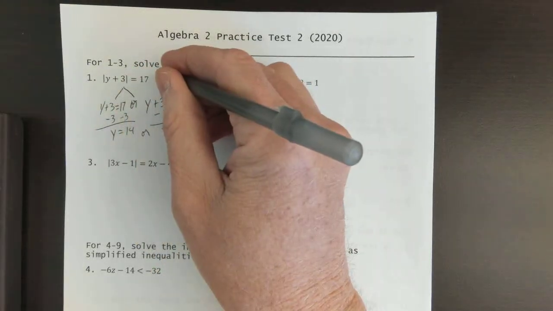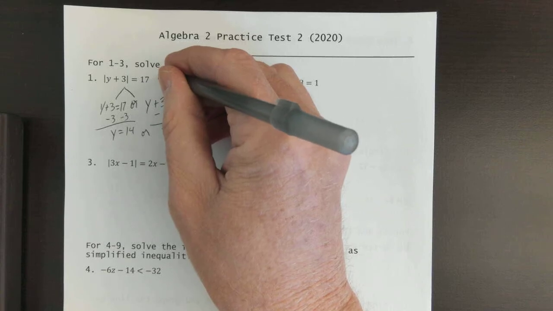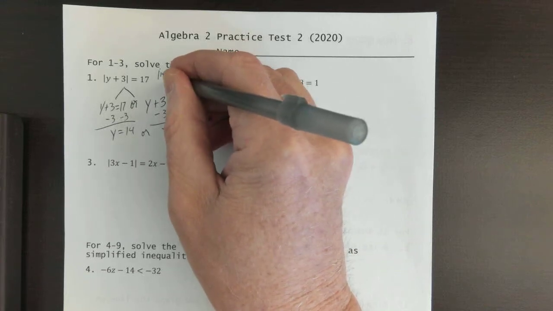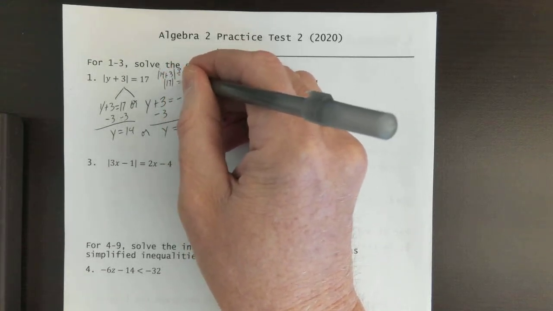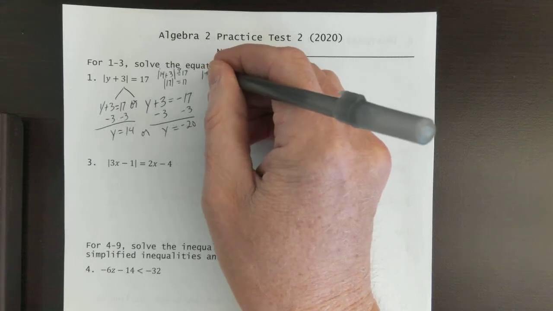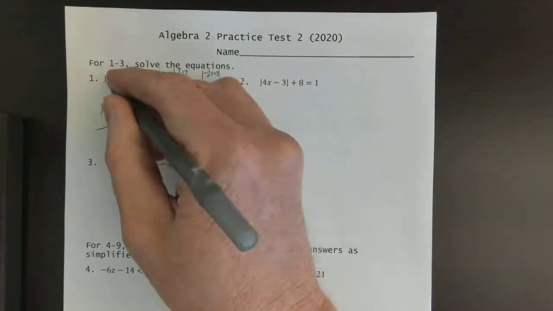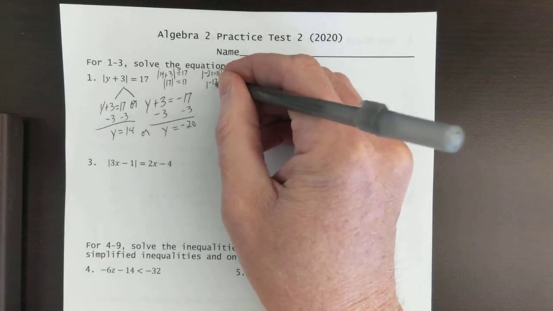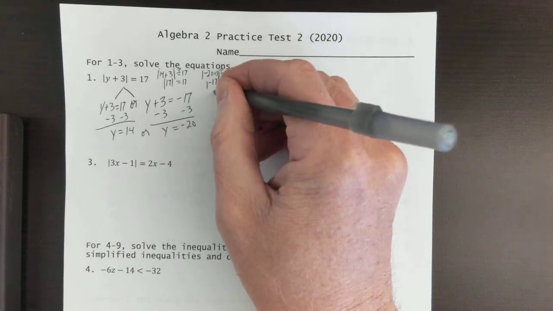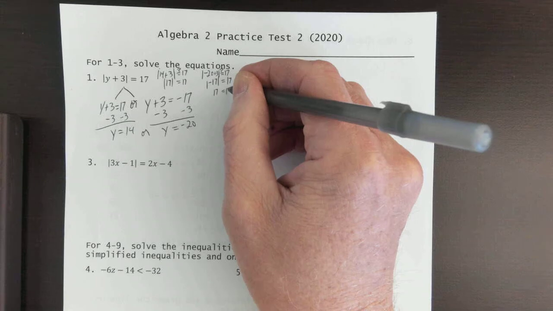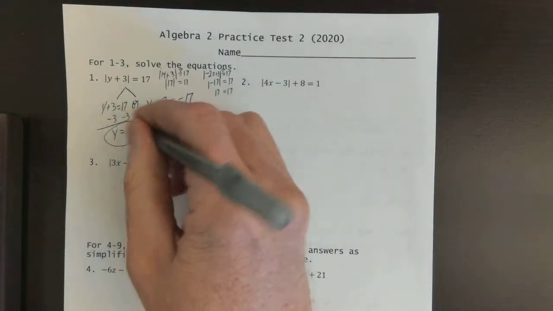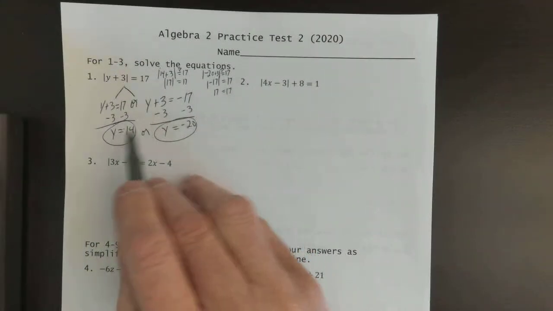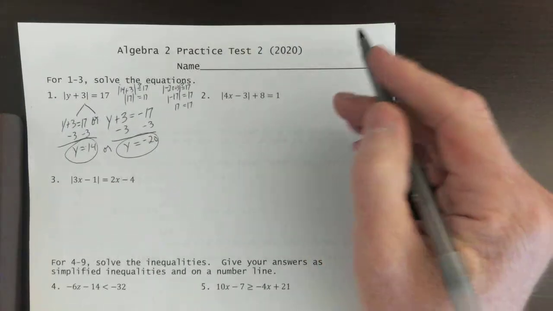And when I check 14, absolute value of 14 plus 3, does that equal 17? That's 17. Absolute value of 17 does equal 17. And when I check negative 20, it's negative 20 plus 3 in place of y here. Does that equal 17? And it's the absolute value of negative 17. Remember, when you take the absolute value of a negative, you make it positive. So that works too. So these are both solutions. Don't forget absolute value with equations. You've got to split into two when you're doing these.